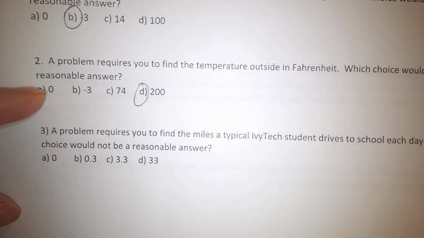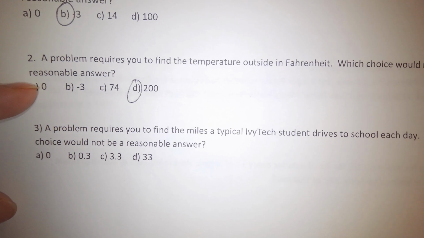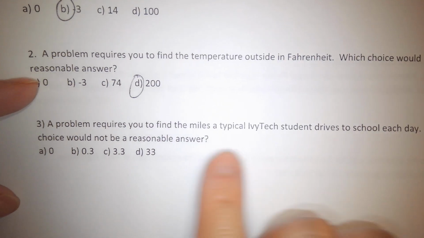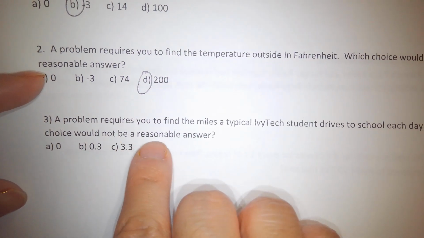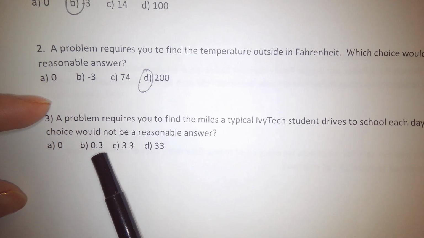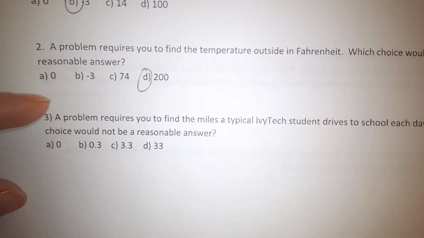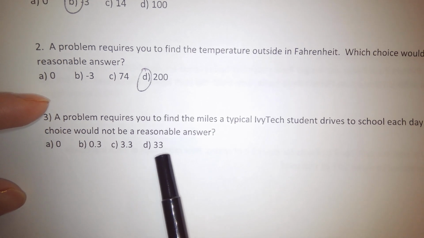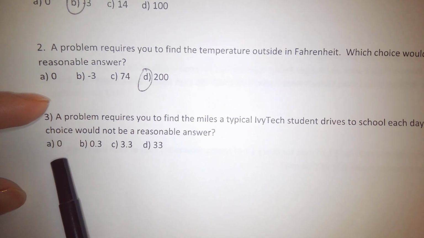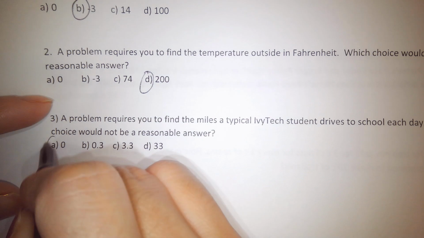Number 3, a problem requires you to find the miles a typical Ivy Tech student drives to school each day. Which choice would not be a reasonable answer? Drive for 0.3 miles, very close, right? 3.3 miles, yeah. We're very far away, 33 miles, but can you drive 0 mile? Yes or no? No. Except for you live here, right? You live here at Ivy Tech. So, A.